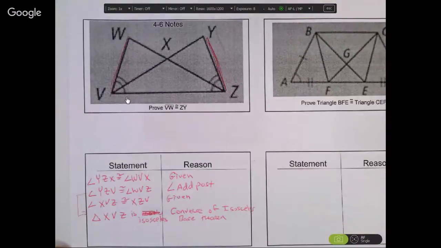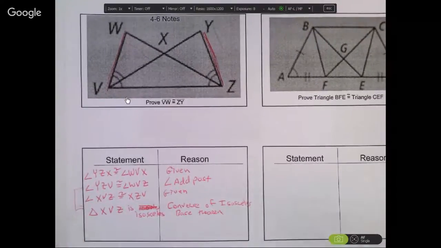Okay. I would have never guessed that, honestly. And if you had said isosceles base theorem, I would have said isosceles. I would say you probably would have gotten away with it.